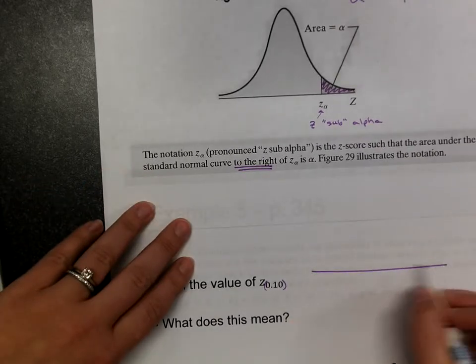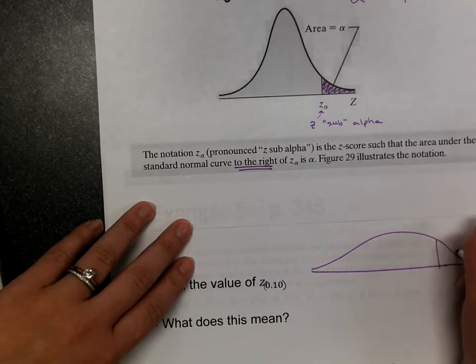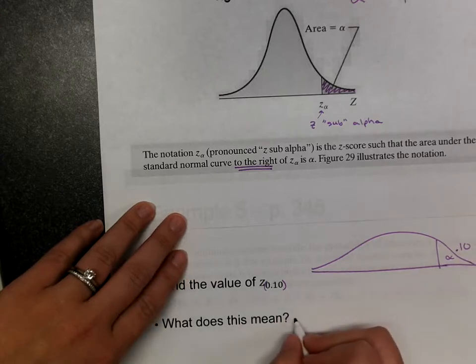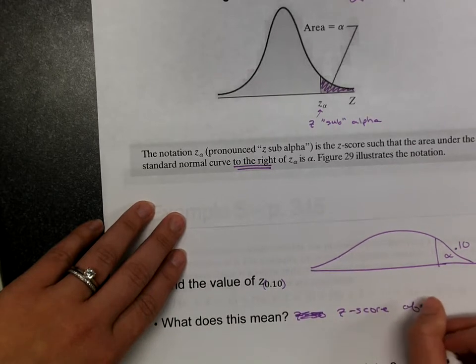On a curve, it's asking for the top 10%. So we're looking for the z-score of the top 10%.